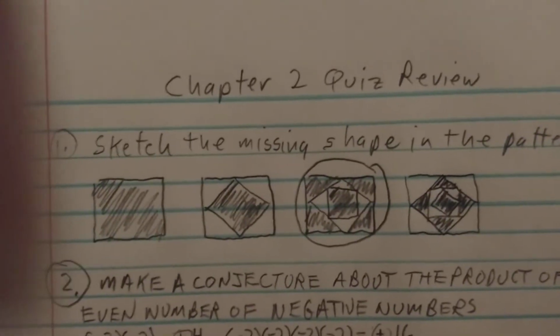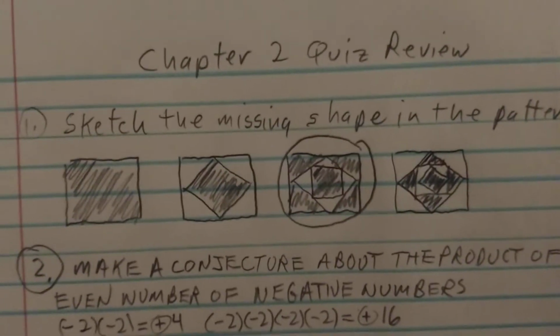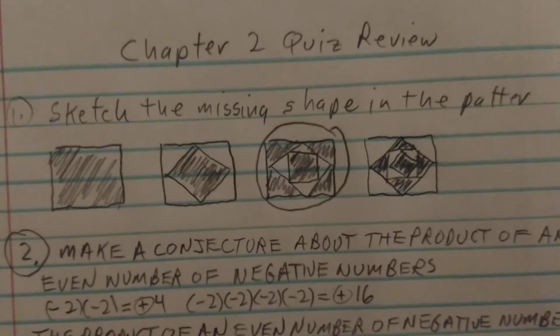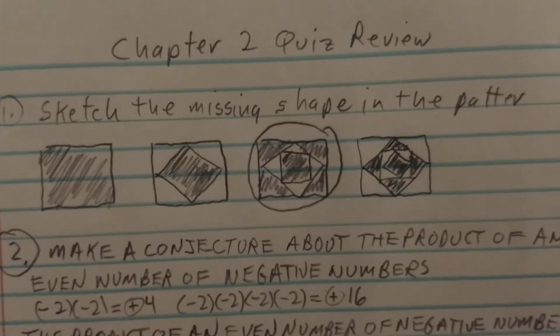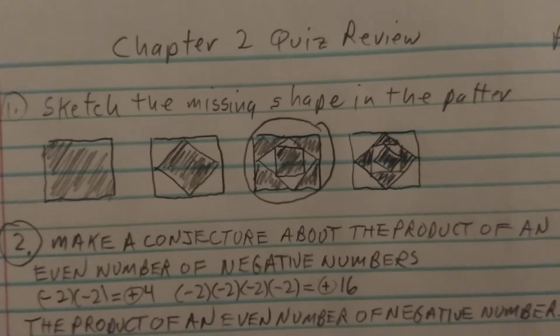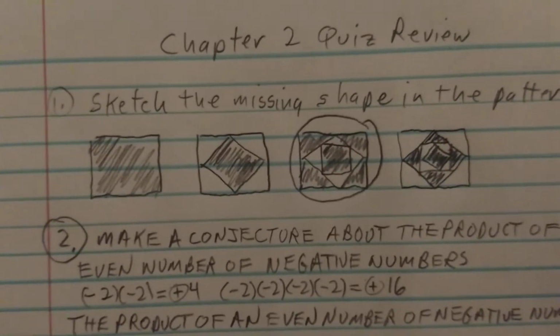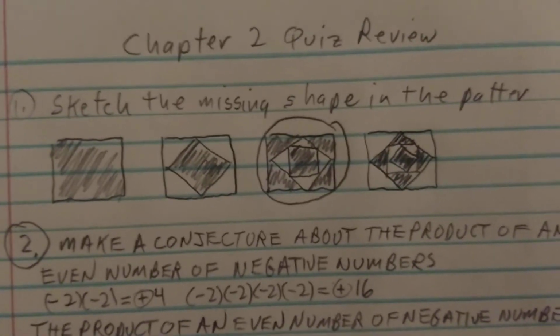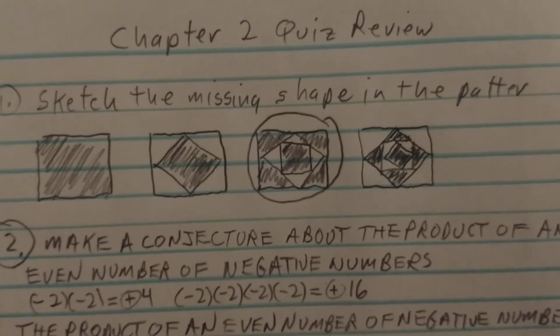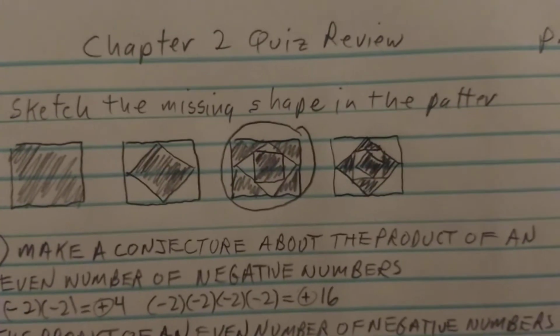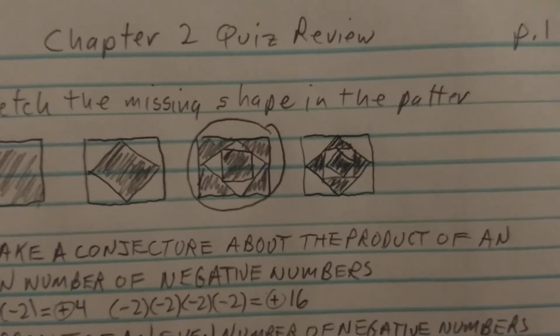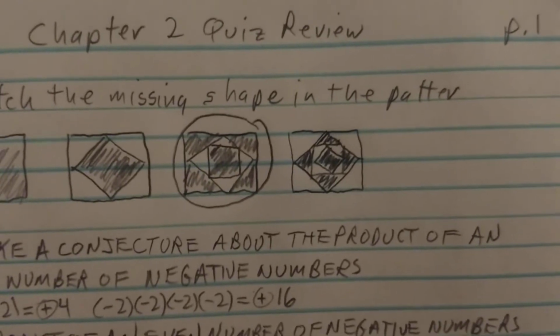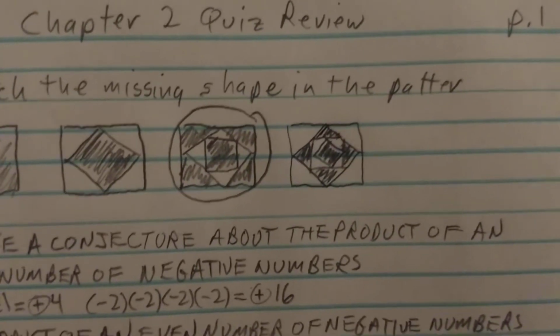And this is our Chapter 2 quiz review. For problem 1, we're to sketch the missing shape in the pattern, which in this case would be the third. So we have the first, the shaded square, and then the shaded square inside the square. And then the fourth one is the turned square with the shading as shown.